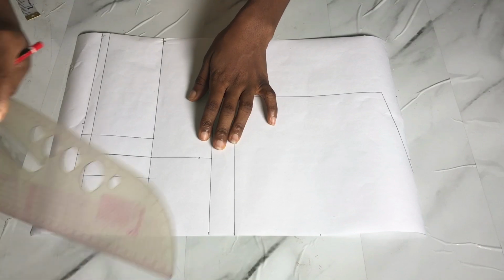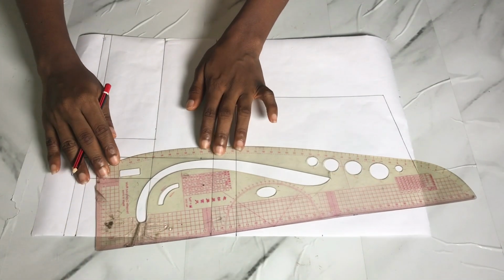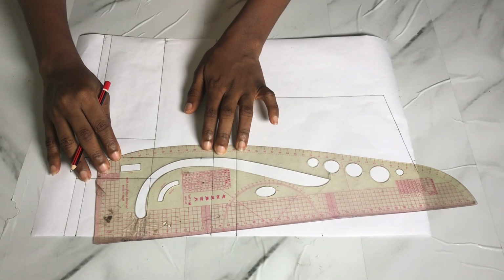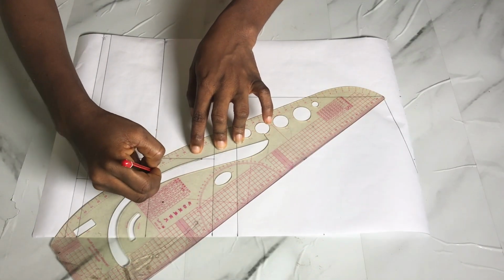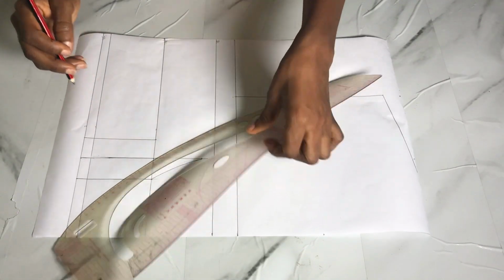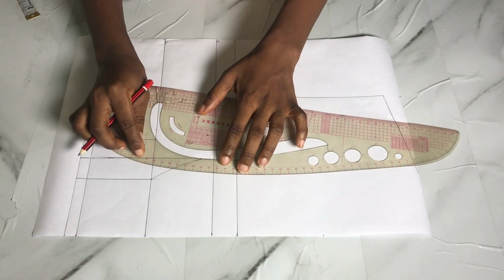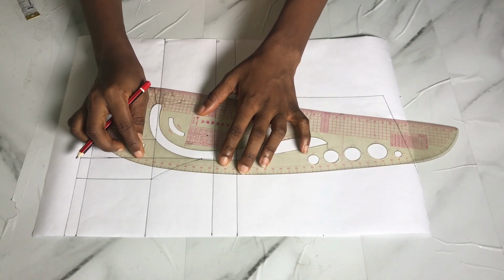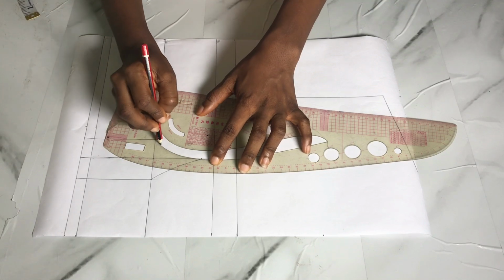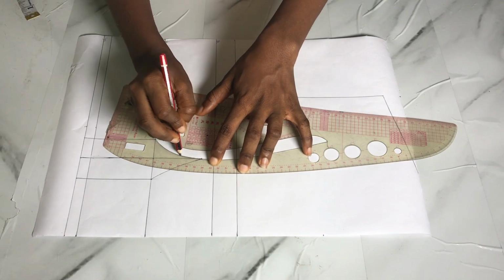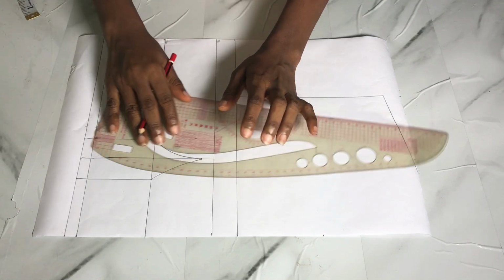Okay, so after doing that, I connected the 1 inch into a straight line, and then I'm going to use the curved part of my ruler to connect from the under bust line to meet the 1 inch that I came down with earlier, as you can see. And for the side front, I'll use the curvy part to connect from the under bust to also meet the 1 inch that I came down with like this. Okay, after connecting, this is what I have.